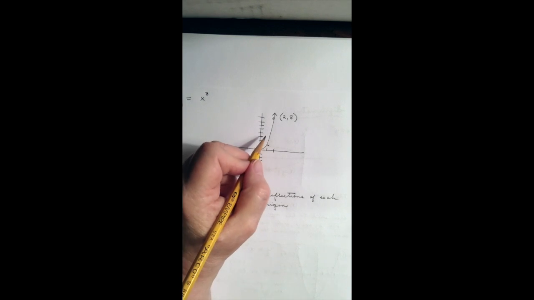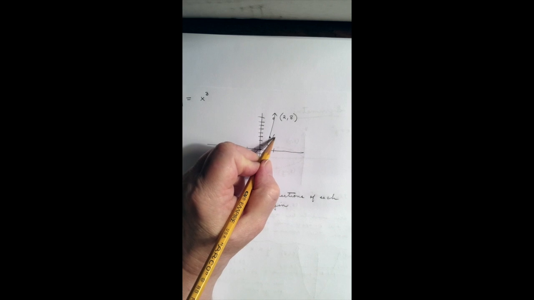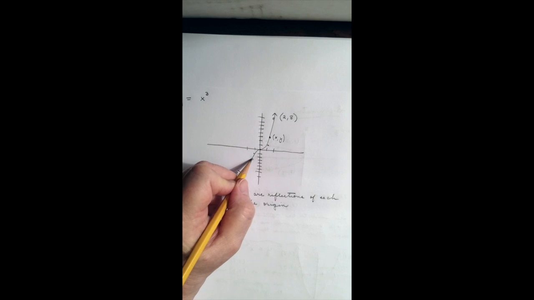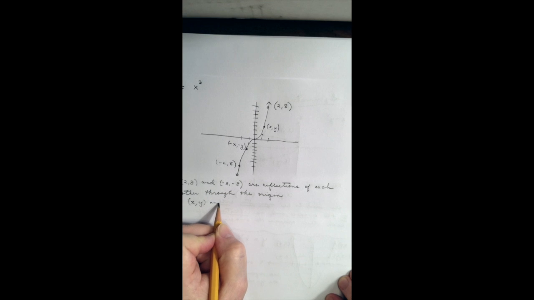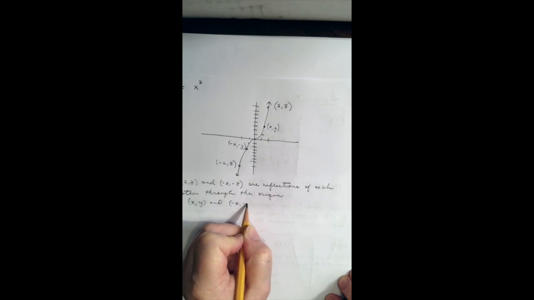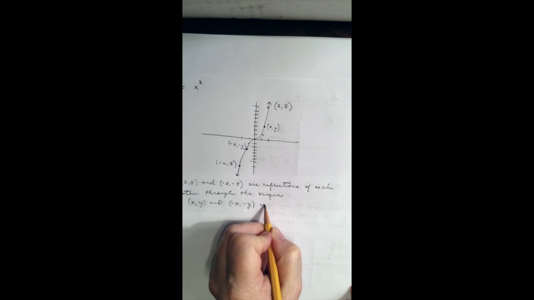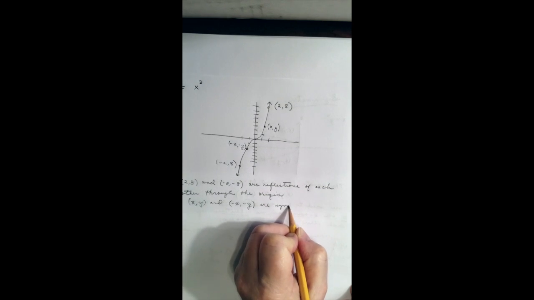And so we could pick any general point (x, y) and a point (-x, -y), and the same would be true. And so we could say the ordered pair (x, y) and (-x, -y) are symmetric with respect to the origin.